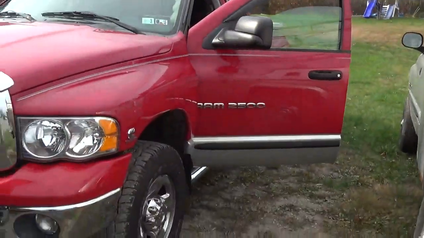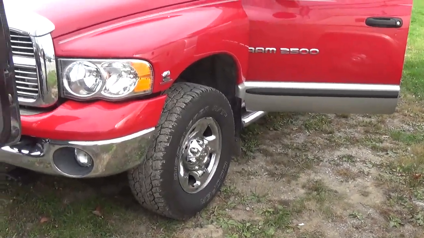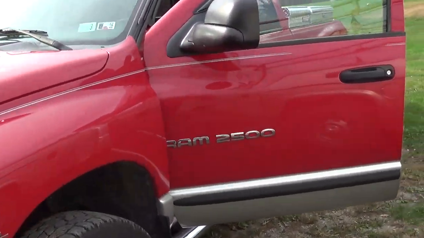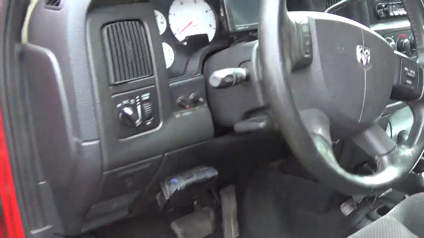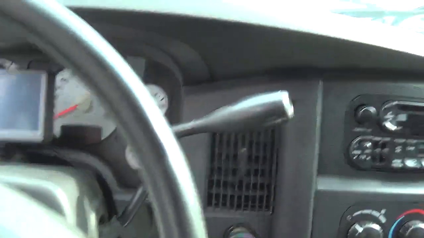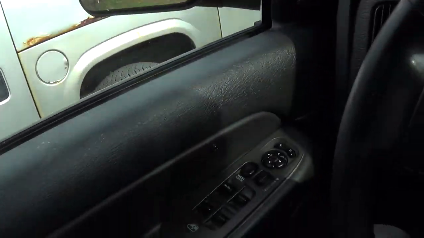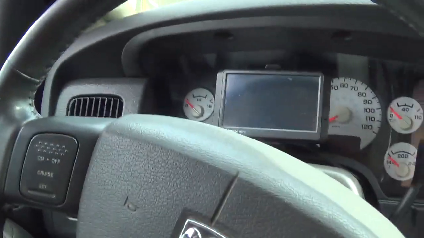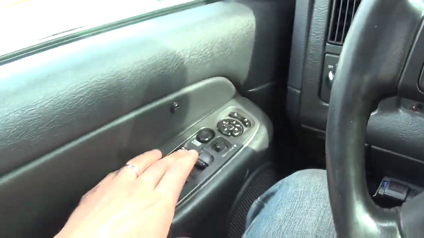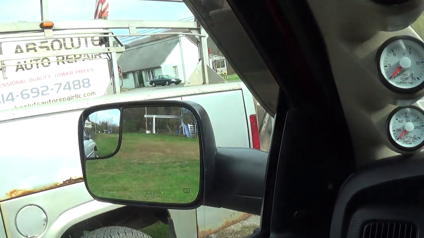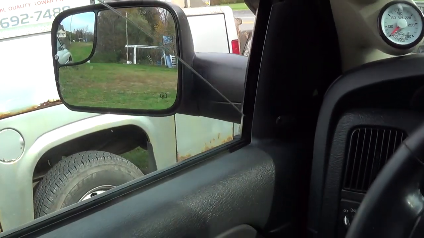Today we're back in the field at Absolute Auto Repair, working on this beautiful 2004 Dodge Ram 2500. It's a diesel, Cummins turbo diesel. Customer complaint is power windows seem to be acting up here. So we'll turn our key to accessories, I guess. Driver's side window works just fine, no problems there.